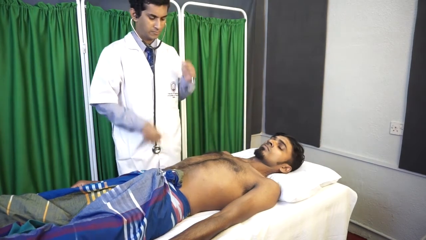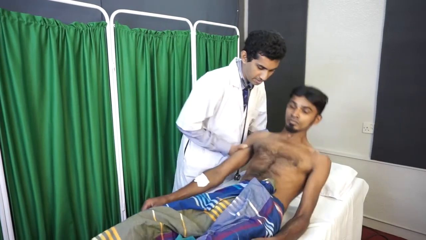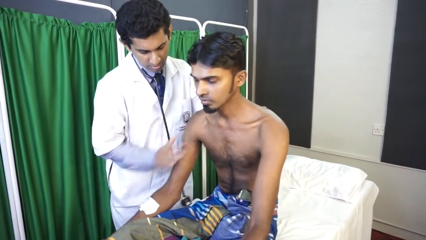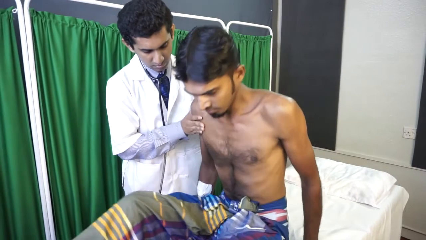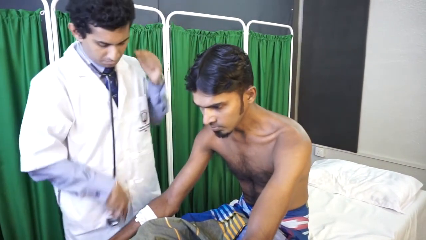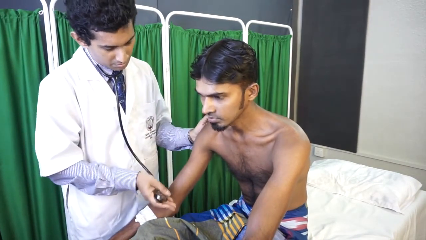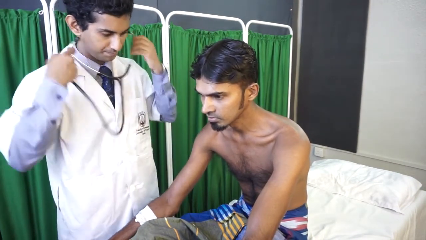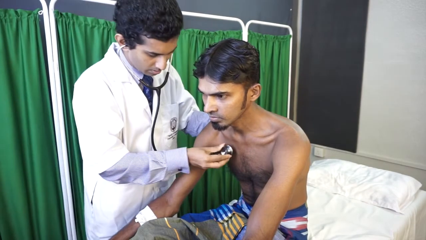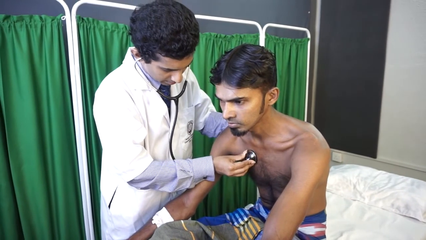In order to elicit an aortic regurgitant murmur, it is important to position the patient in a seated position and instruct him to take a deep breath and hold it down, and the candidate auscultates for a possible early diastolic murmur.